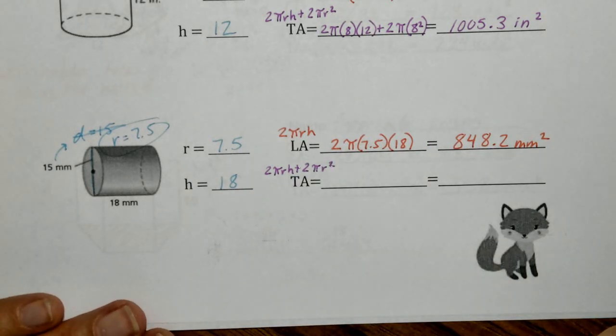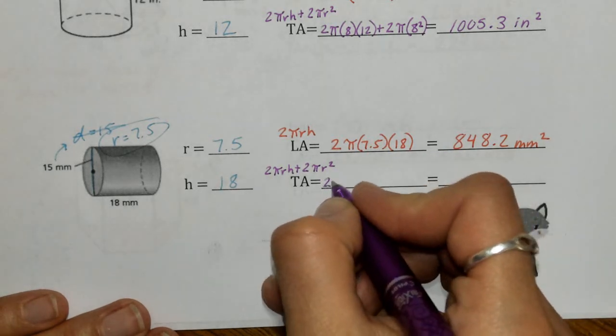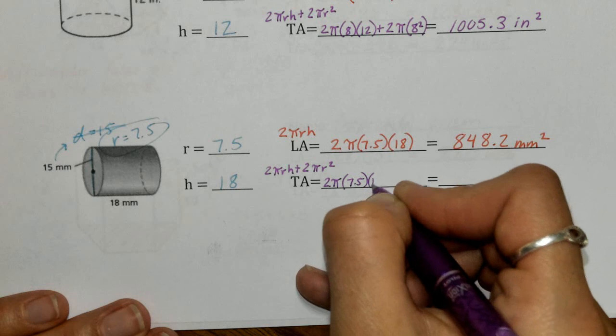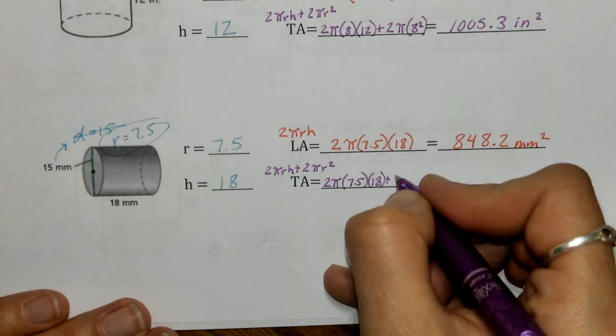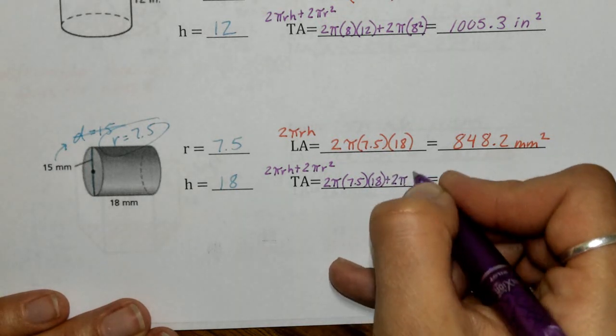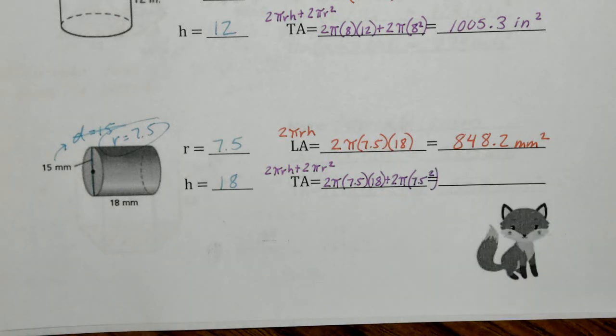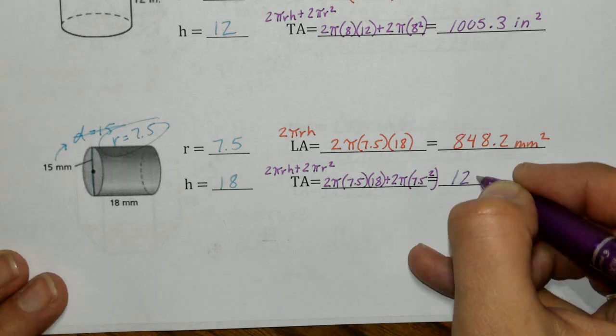Let's substitute in our radius and our height on this whole thing. 2 pi, 7.5 for radius, 18 for height, plus 2 pi, 7.5 squared. All into the calculator. Let's see if we get a bigger number. 1,001.7.